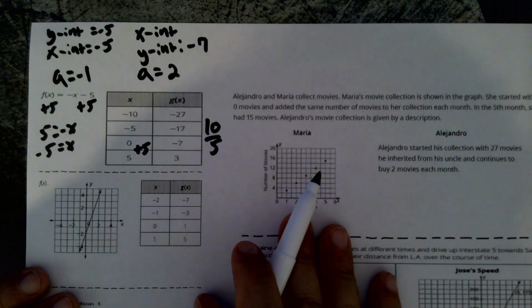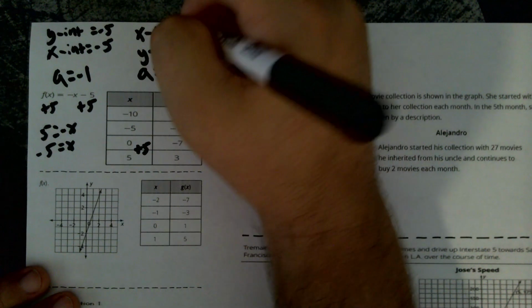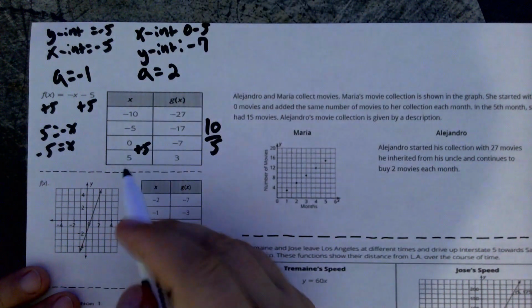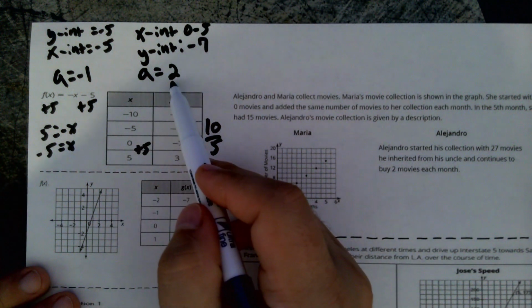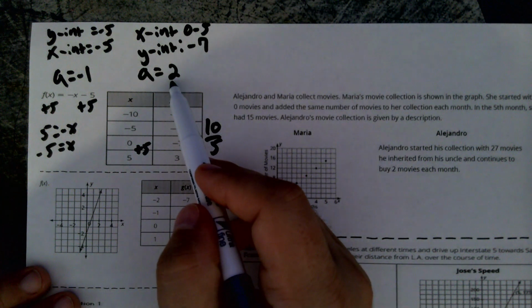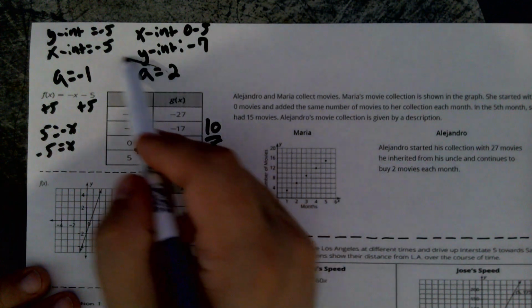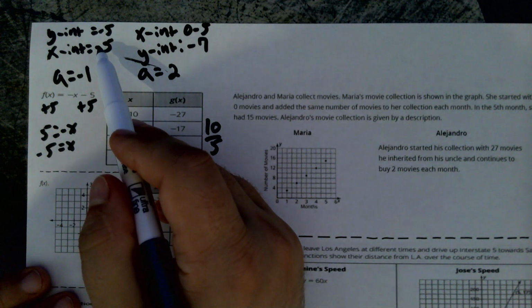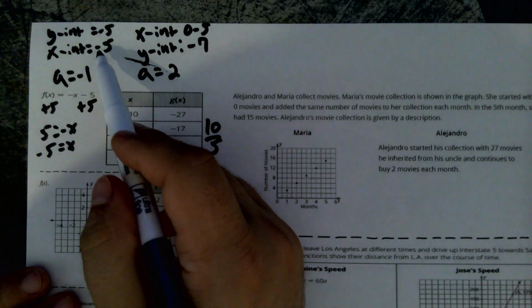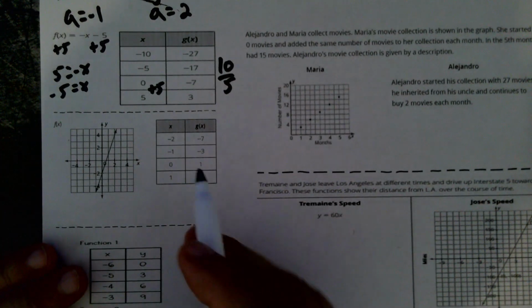So if we're going to compare the two, like which one's bigger and which one's smaller, the table has the larger slope. Comparing the y-intercept, the equation has the larger y-intercept, and the equation has the smaller x-intercept. All right, let's look at the next one.